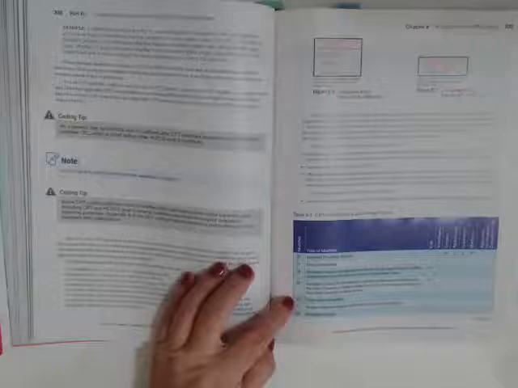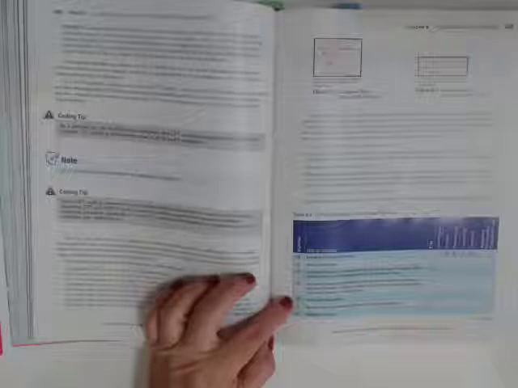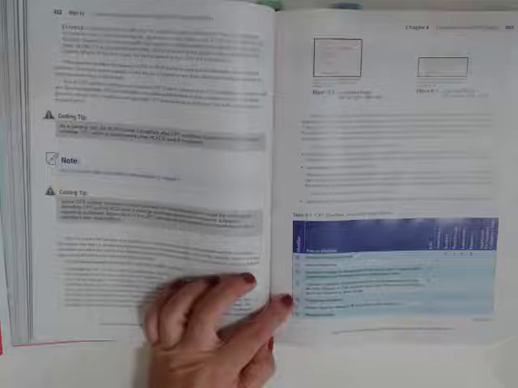Okay, the next modifier is 26. This is a professional component. These are only put on radiology codes. So when we get into radiology, almost every code we use will have this 26 modifier unless the code description includes the interpretation or the professional component. The 26 modifier signifies the physician side of the x-ray and does not reimburse for the technical side.